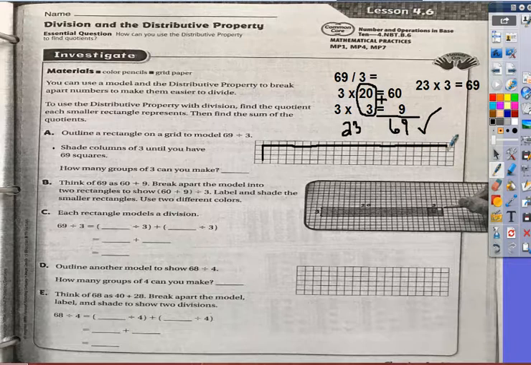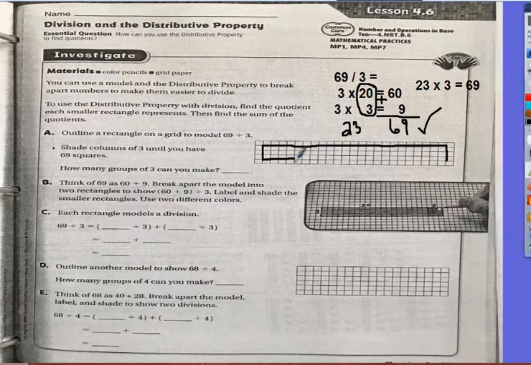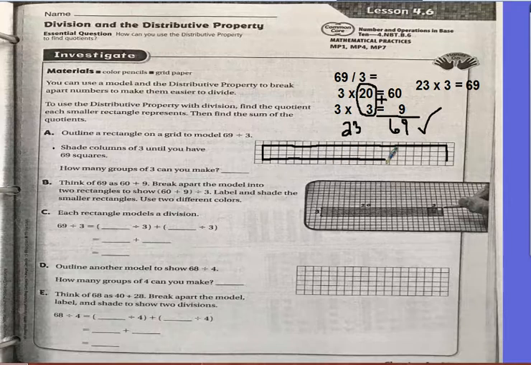Then 1, 2, 3, and down. I'm doing my 23 across, so I have 23 on top and 3 on the side. What they want is: how many groups of 3 can you make?